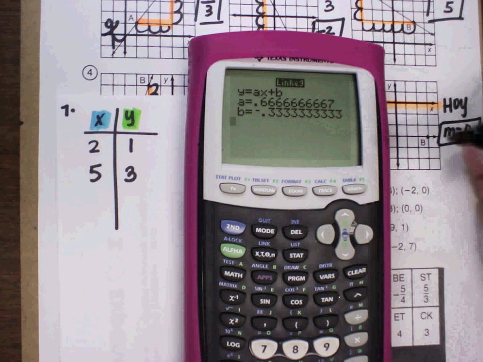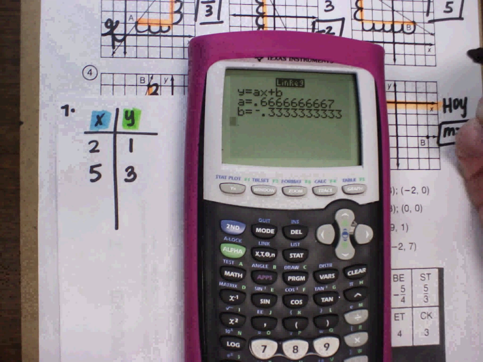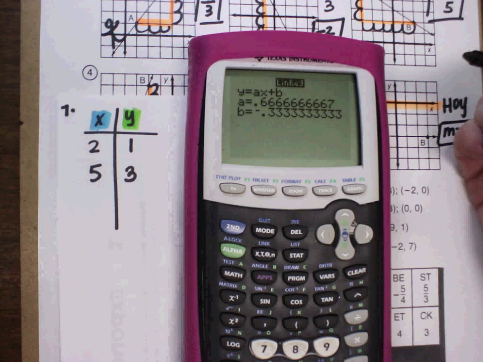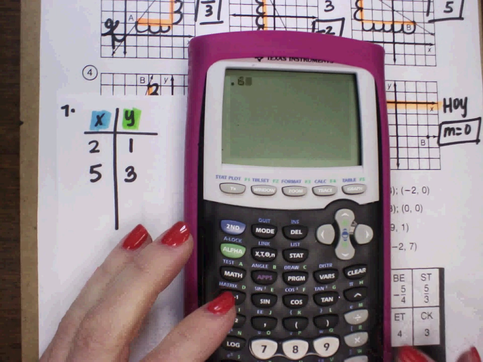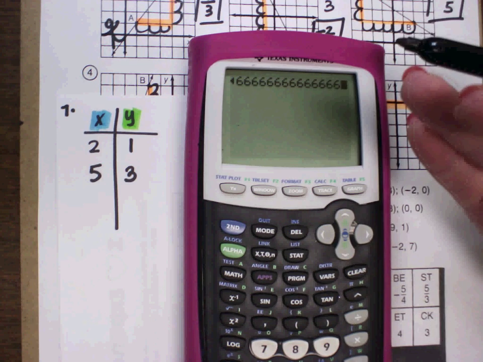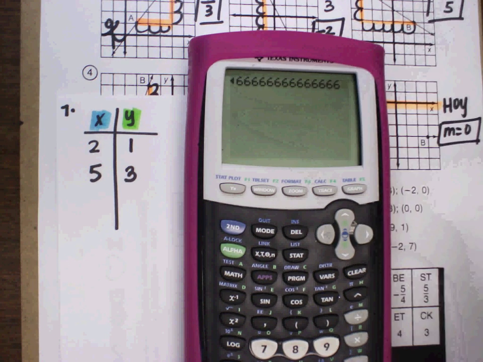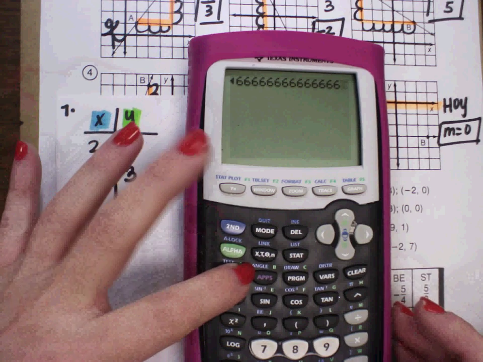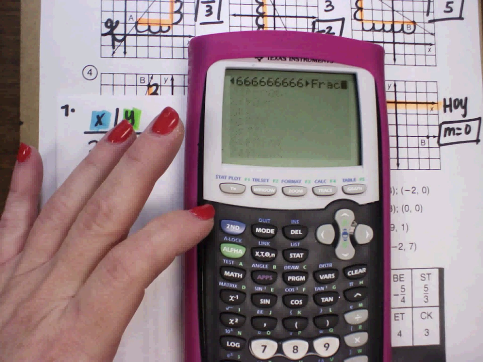So I'm going to say 0.66666. I got to go all the way to the end. There you go. You see how it moved and I lost my point? Do you see the point? Once you lost your point, you stop. And we're going to go to math. And we're going to tell her to change it into a fraction. And that slope would be 2/3. And that's it. You're done. Okay? So my slope is 2/3.